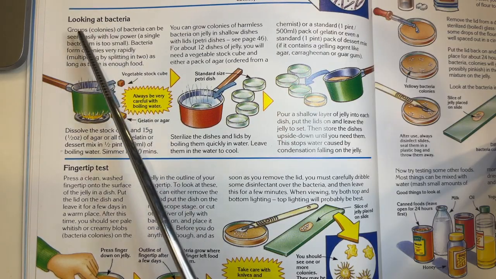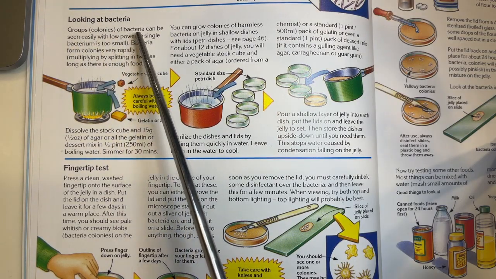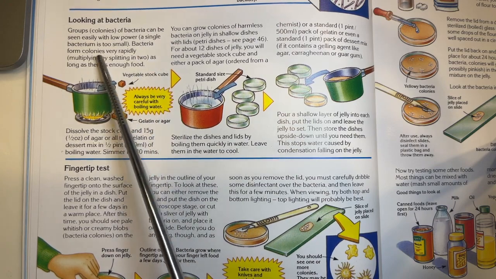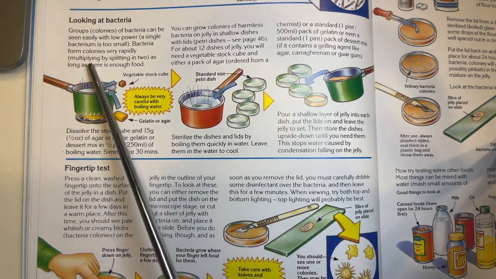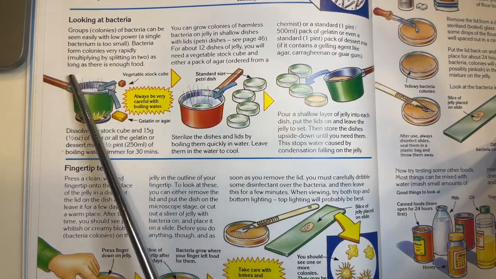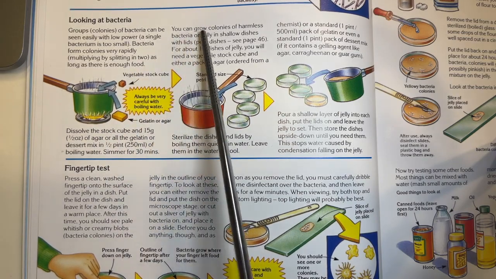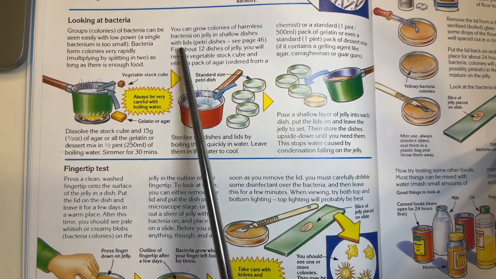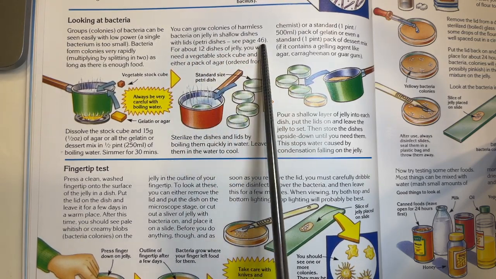Looking at bacteria. Groups or colonies of bacteria can be seen easily with low power. A single bacterium is too small. Bacteria form colonies very rapidly, multiplying by splitting in two, as long as there is enough food. You can grow colonies of harmless bacteria on jelly in shallow dishes with lids. Petri dishes, see page 46.